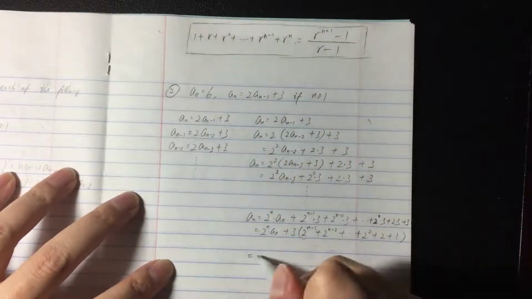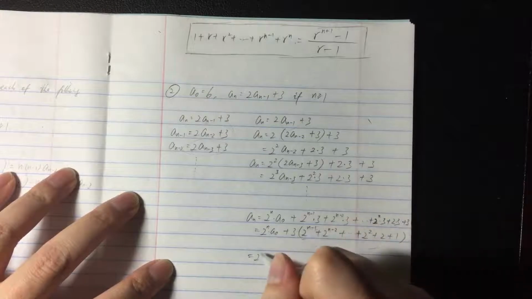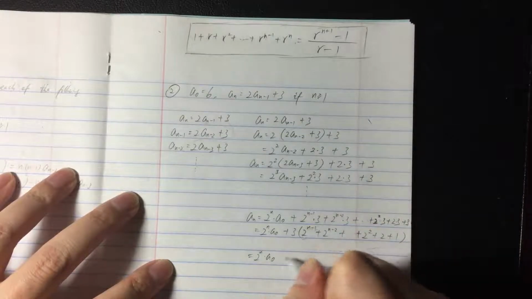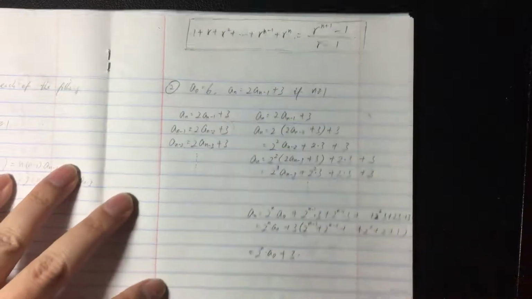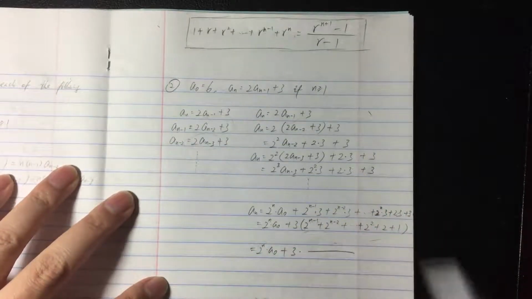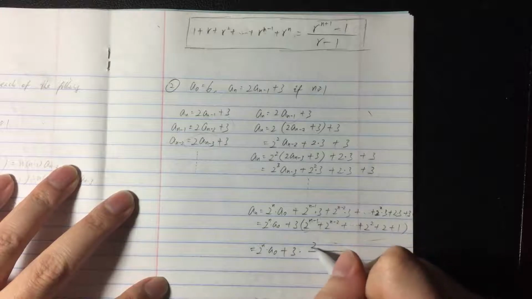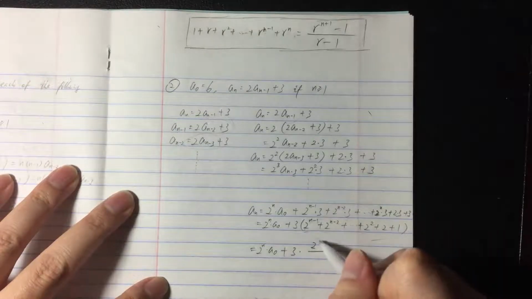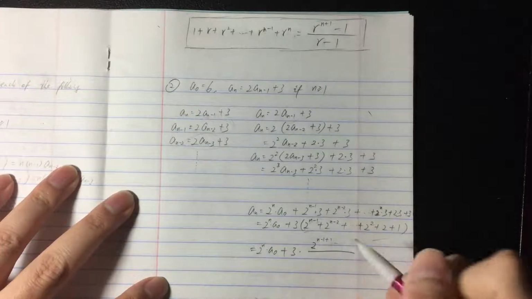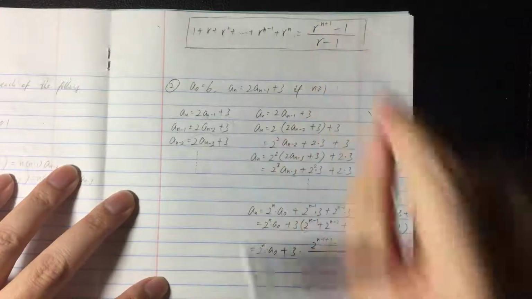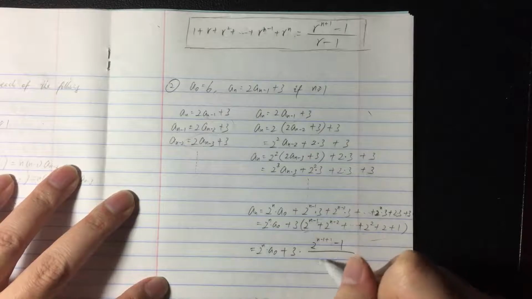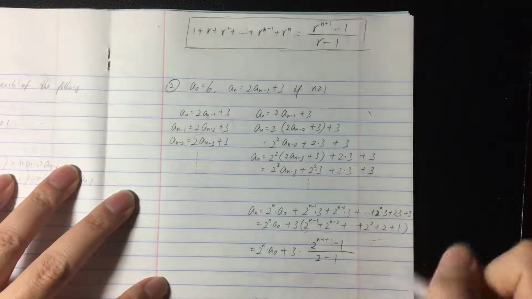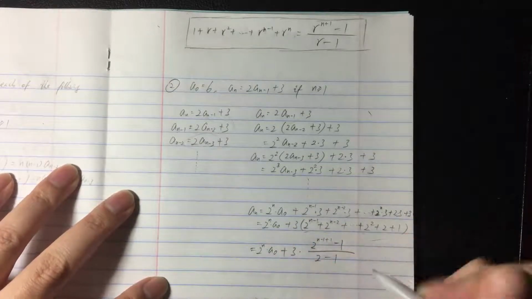So let me rewrite this geometric series. 3 stays the same. This is a geometric series, so we can use the formula. The common ratio is 2. Highest power is n minus 1, so I do n minus 1 plus 1. Using the highest power plus 1, minus 1, over the common ratio minus 1. That's the sum of the geometric series.